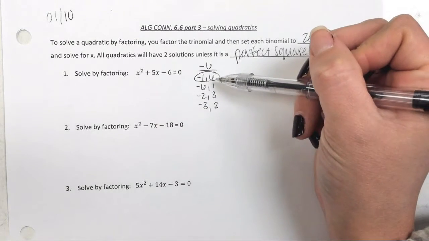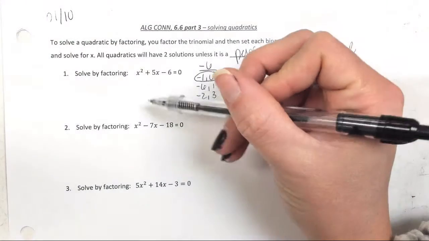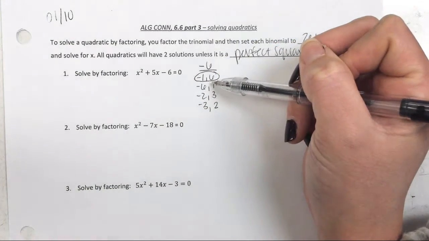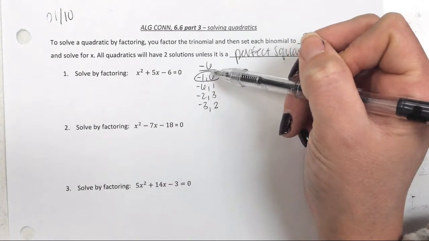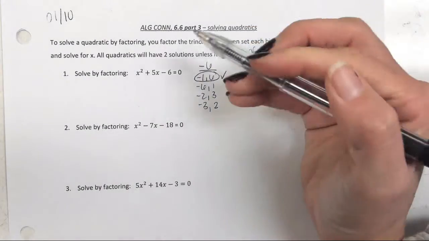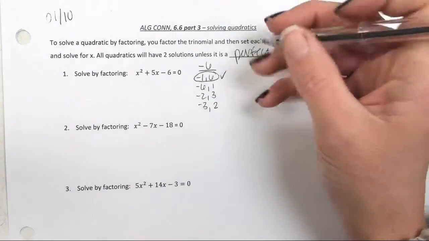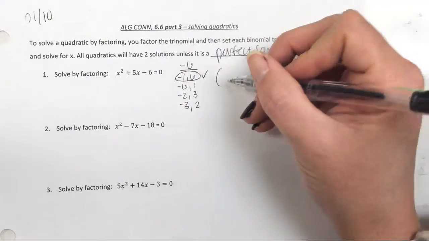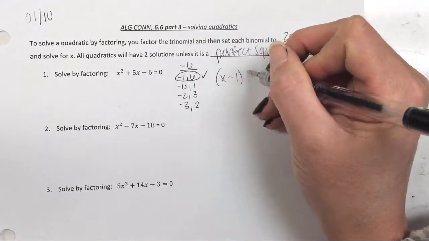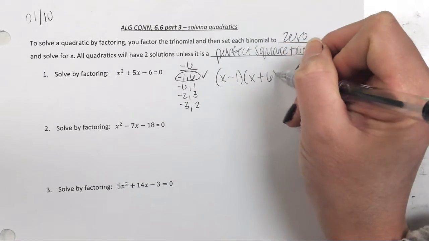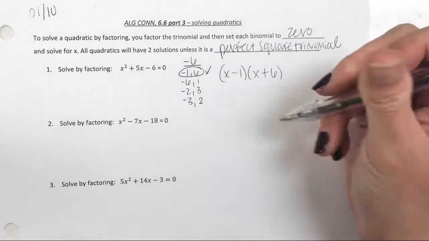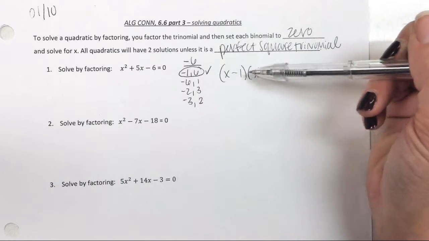And let's check and make sure. So 6 plus negative 1 is a positive 5. 6 times negative 1 is negative 6, so it works out. So remember, if our a is 1, we can take these two and just create our two binomials by doing x minus 1, x plus 6. So we've been doing this. We've been getting to this point.